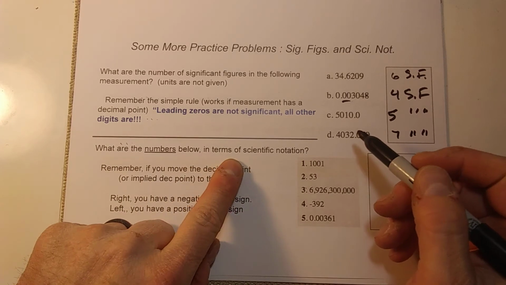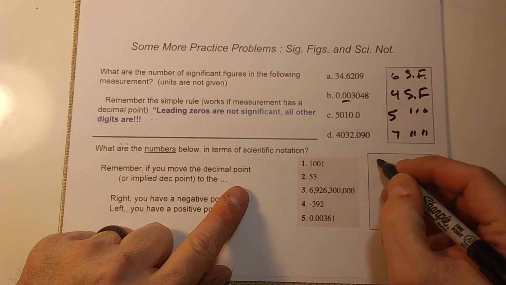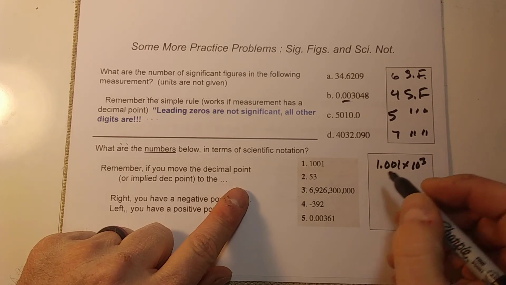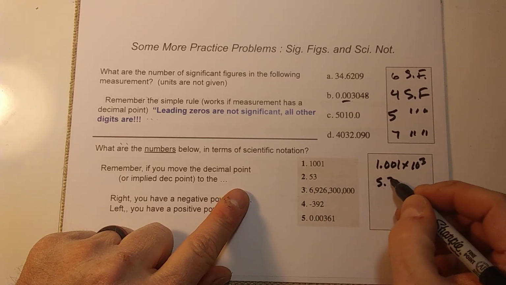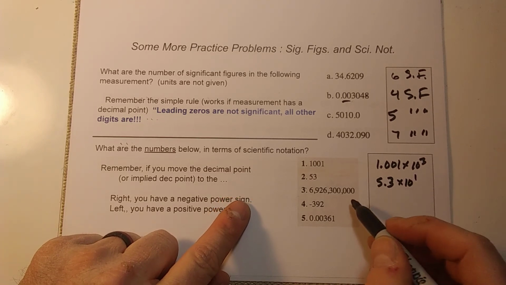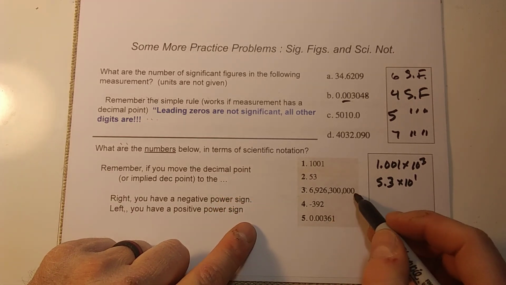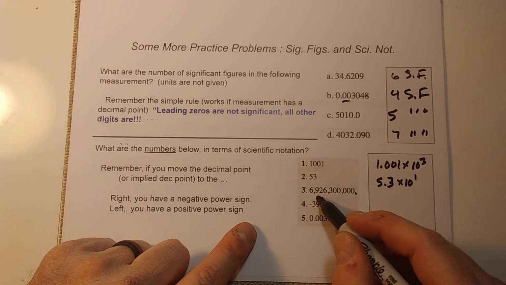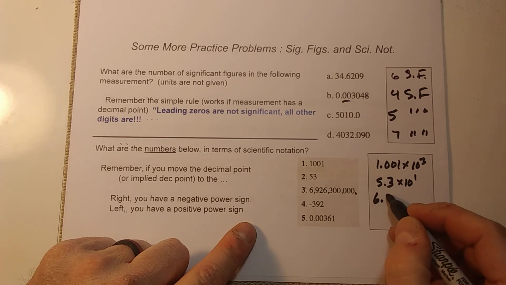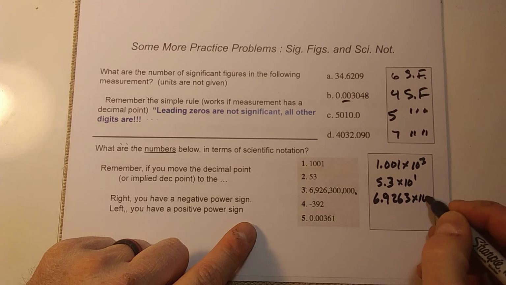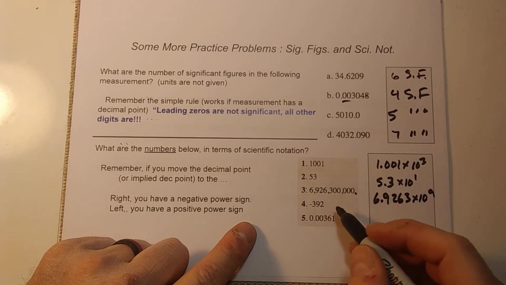What are the numbers below in terms of scientific notation? Let's just convert that. 1.001 times 10 to the 3rd. I don't know why you would do this for 53, but 5.3 times 10 to the 1. Now certainly this one's going to be a little bit harder. We don't have a decimal point. All of these have not been measurements, but 1, 2, 3, 4, 5, 6, 7, 8, 9. So I'd say 6.9263 times 10 to the 9th for this one.